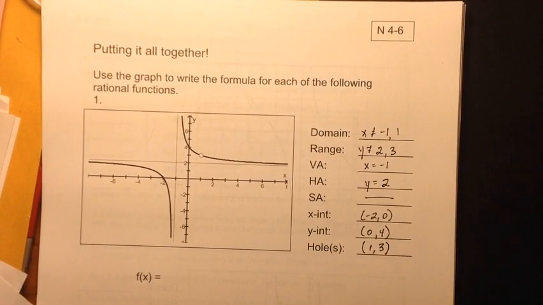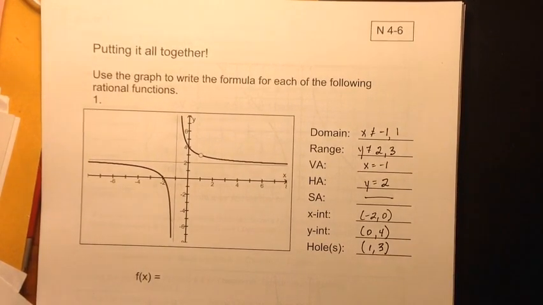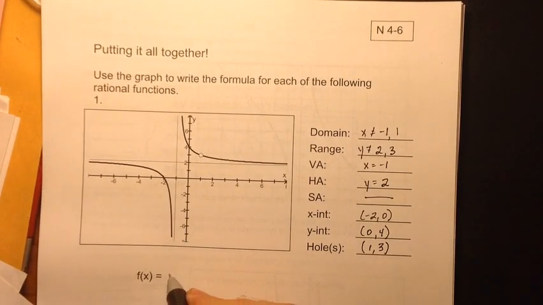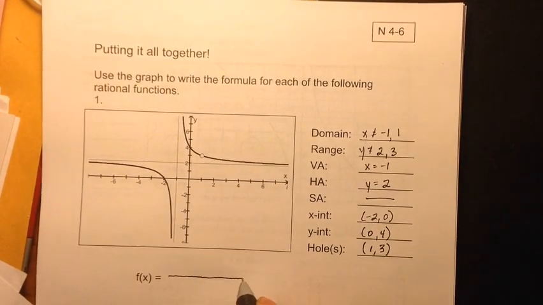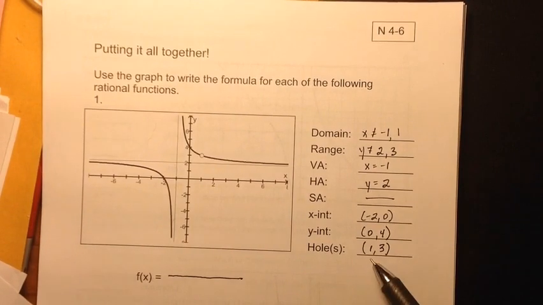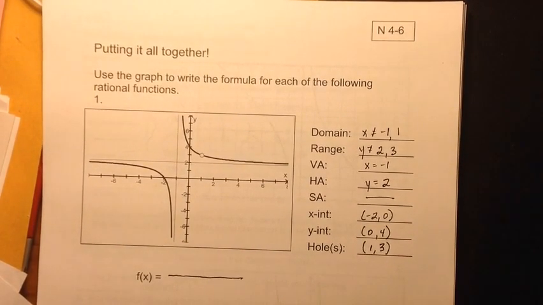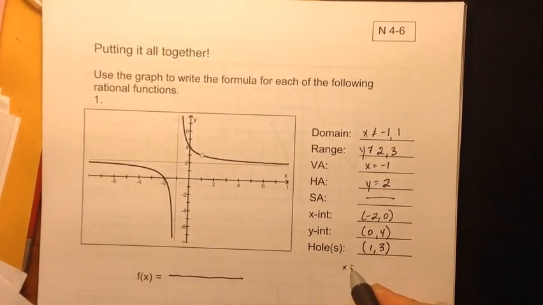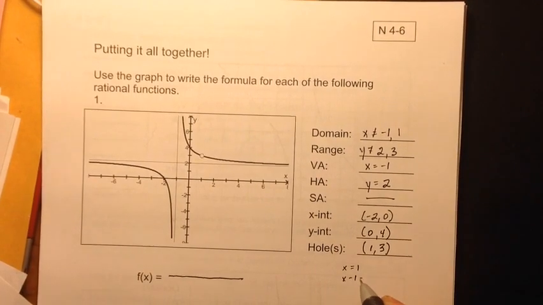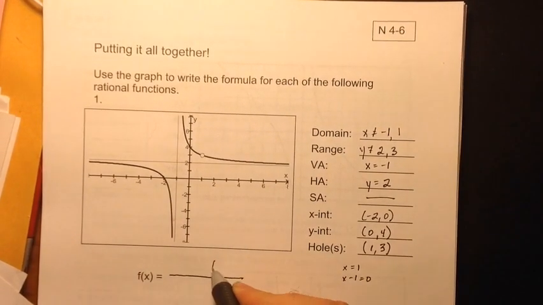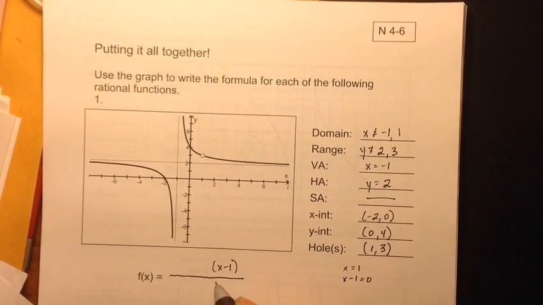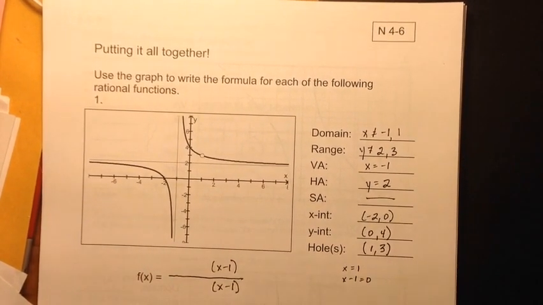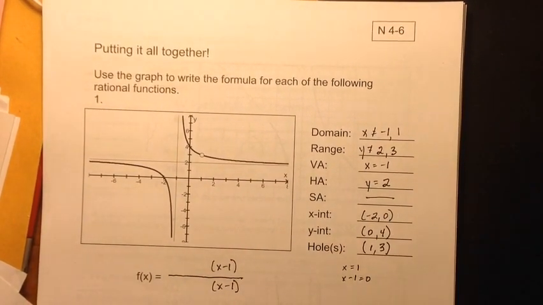Okay. So there's all the information I need. Now it's just a matter of writing my equation. And I know it's going to be rational, so I'm going to put my fraction bar here. I know the hole occurs when x equals 1, and remember that's when I have a common factor. So if x equals 1, then the factor x minus 1 equals 0, that's my factor. So x minus 1 on top and on bottom, that's going to be a common factor.